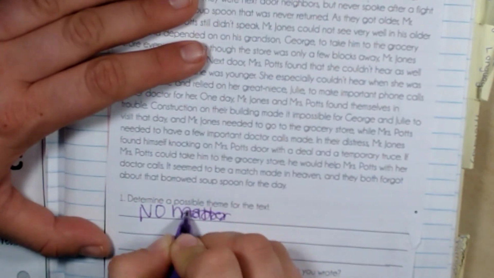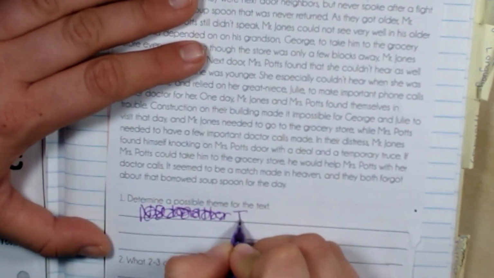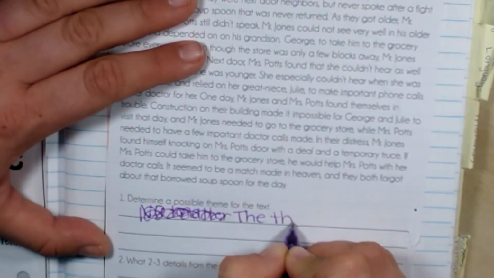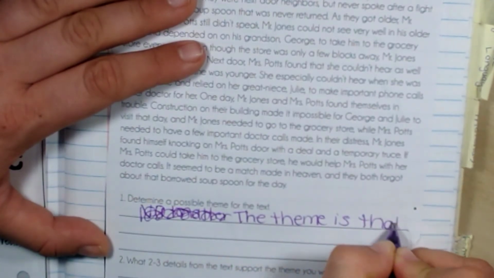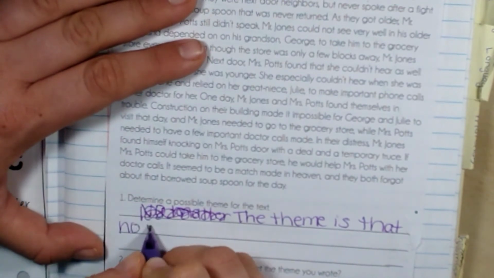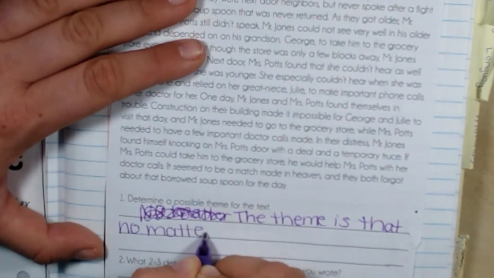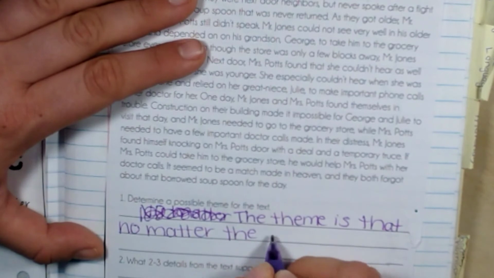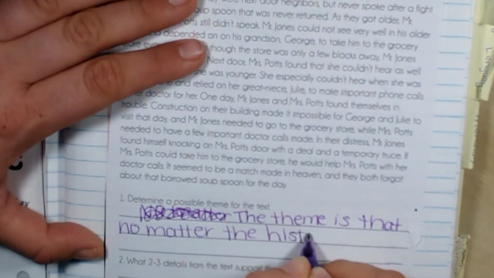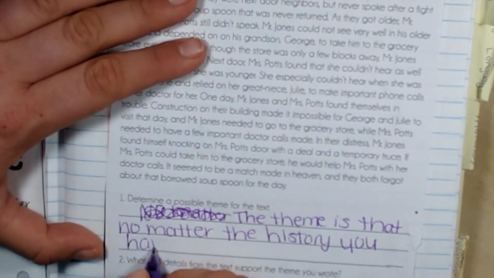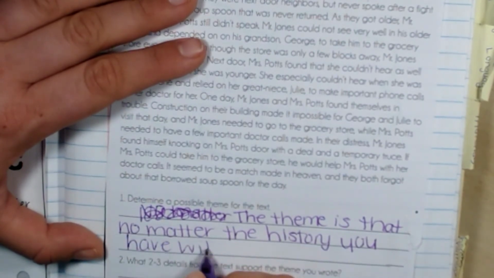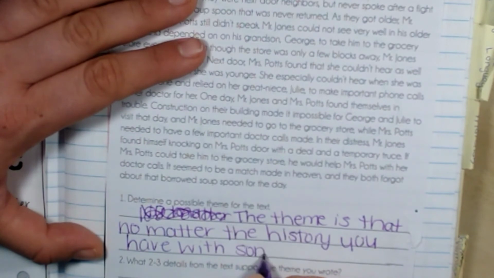Oh, actually, let's start that with the theme is that no matter what, how about let's say no matter the history you have with someone, you can still help each other.